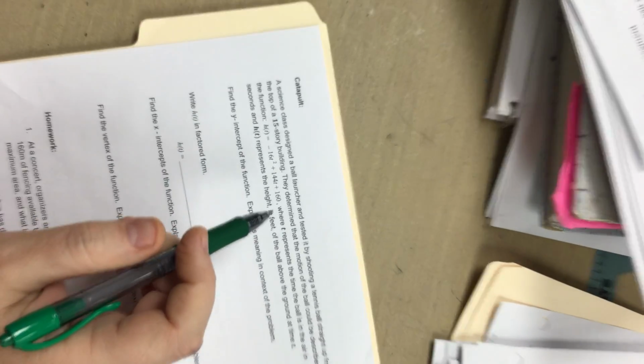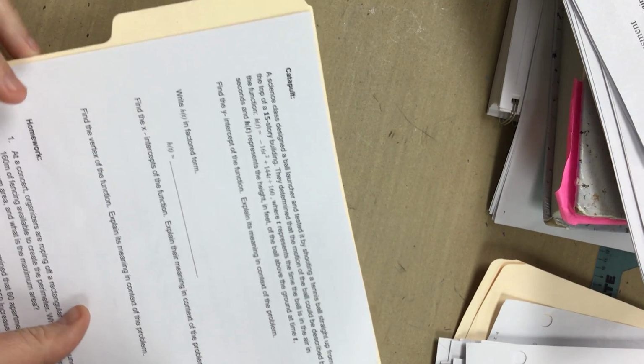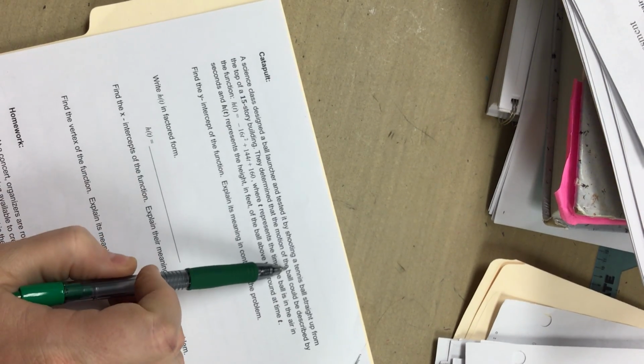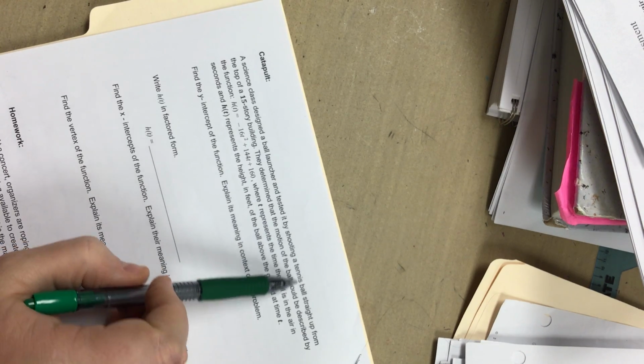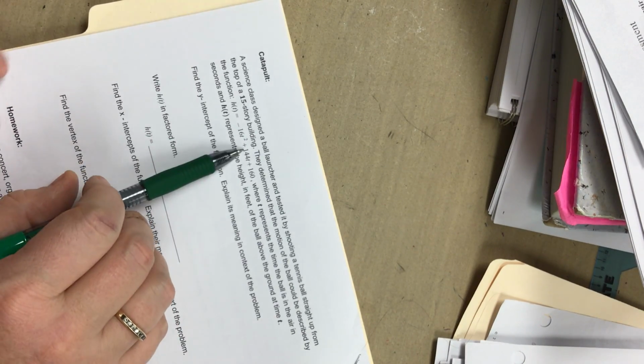Okay, my last example here is about a catapult. So it says a science class is designing a ball launcher and tested it by shooting a tennis ball straight up from the top of a 15-story building.